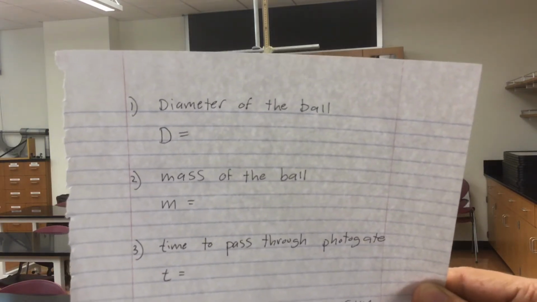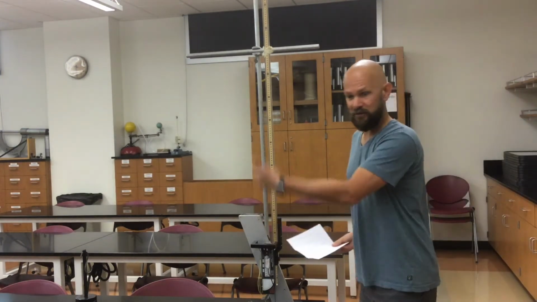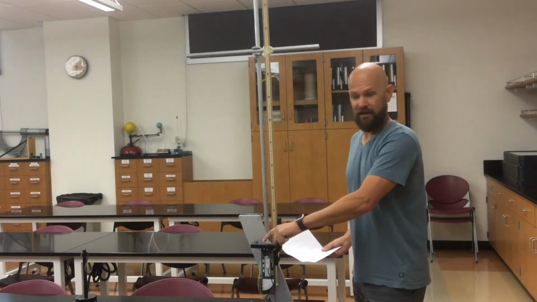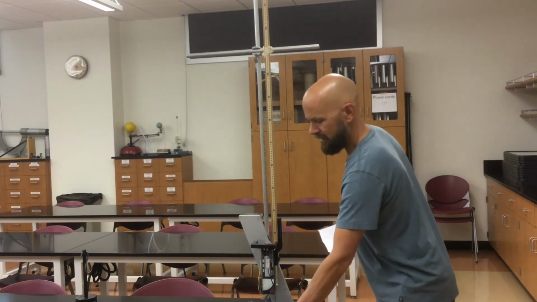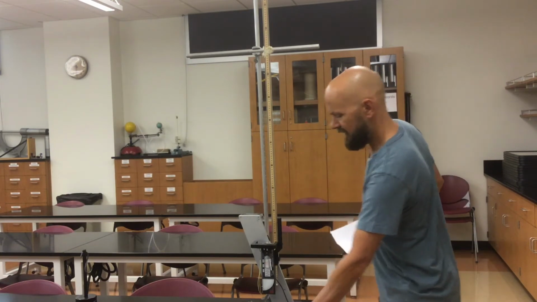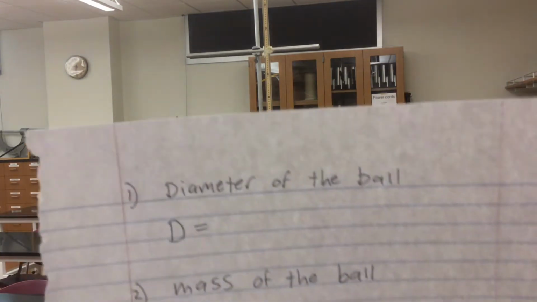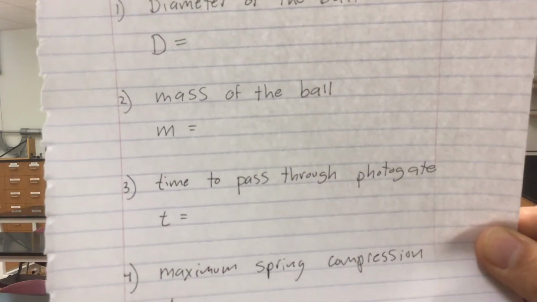We're going to measure the time it takes to pass through the photogate. So what you'll see is the ball launched in real time. Here's the photogate it's going to pass through. And then when it's done, I'll hold up the smart timer to the camera and you'll be able to see what that value of time is. Okay, so those are our first 1, 2, and 3 values we need.